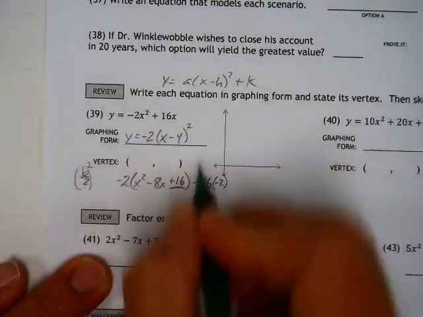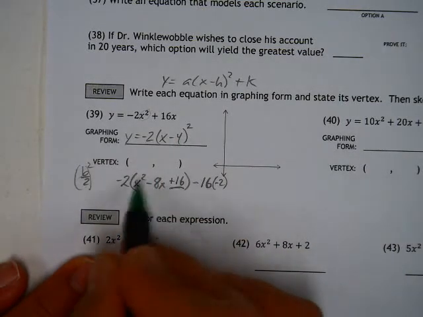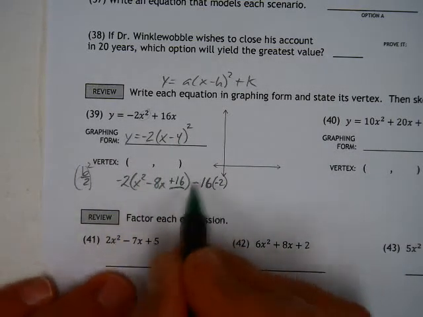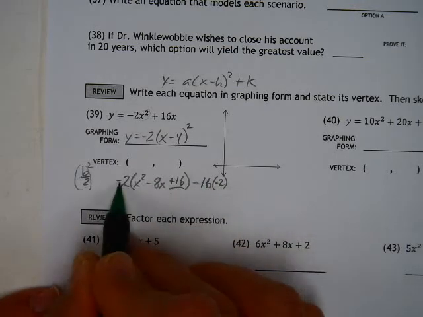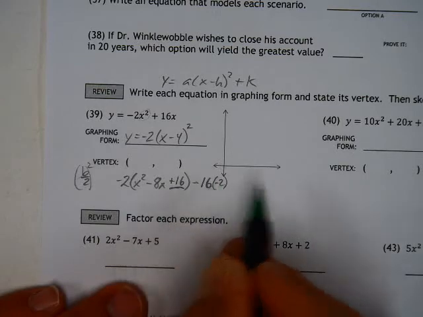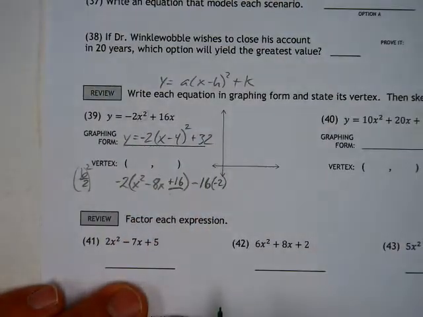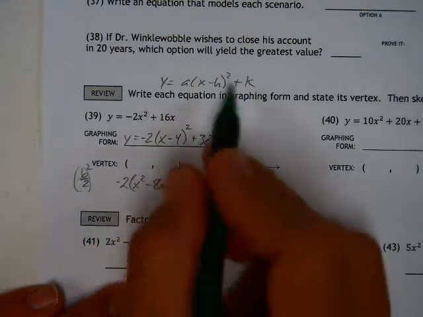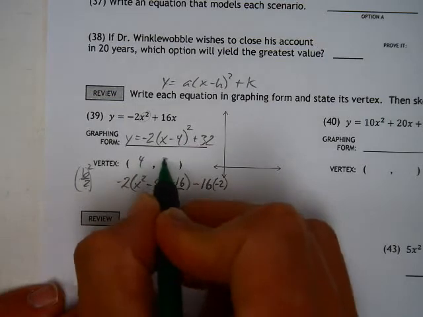So x minus 4, the shortcut is just divide that by 2, and that'll plop it up there if you remember that. And then outside here, it's the opposite of this times whatever that is. So a negative 16 and negative 2 is a positive 32. So I'm going to add the 32 outside. And in my vertex now, h and k, change the sign, keep the sign, is (4, 32).